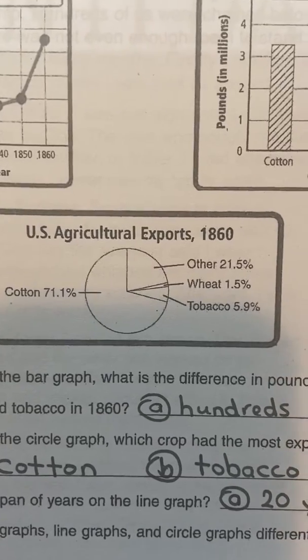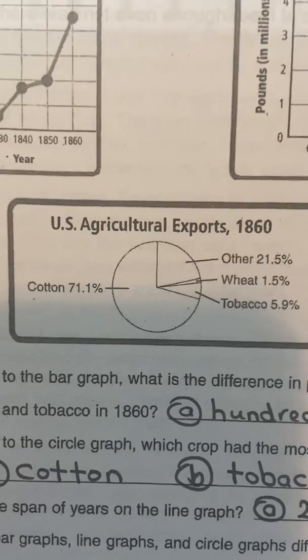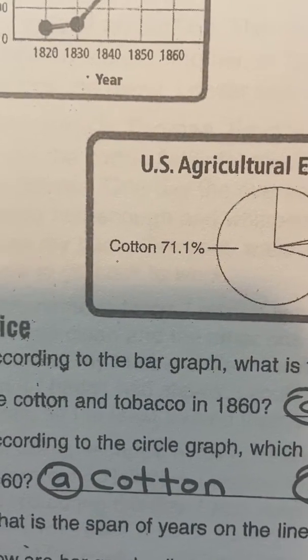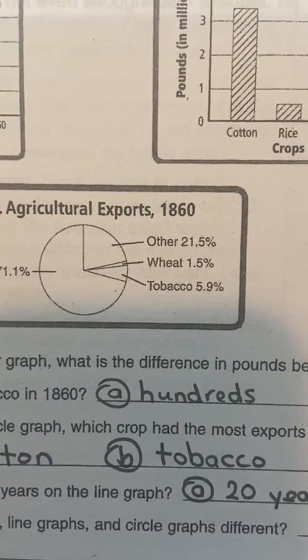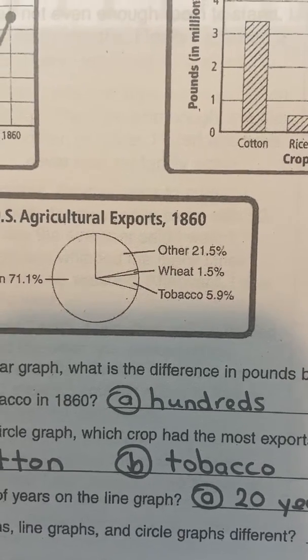Then here's a pie graph or a circle graph, U.S. agricultural exports in 1860. So cotton was 71.1%. The others were 21.5%, wheat was 1.5%, and tobacco was 5.9%.